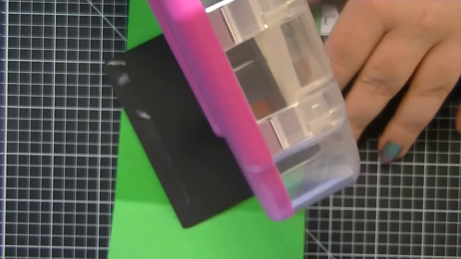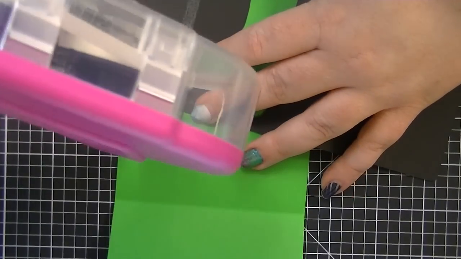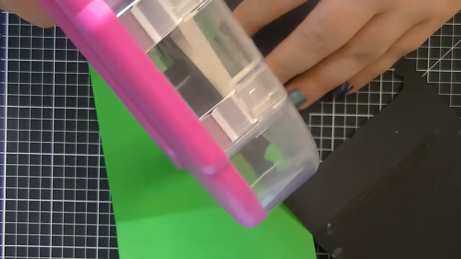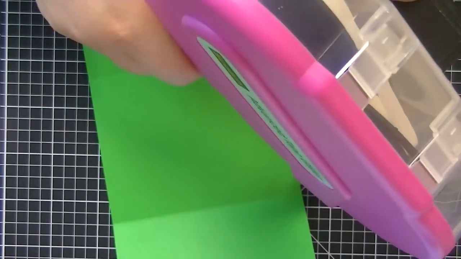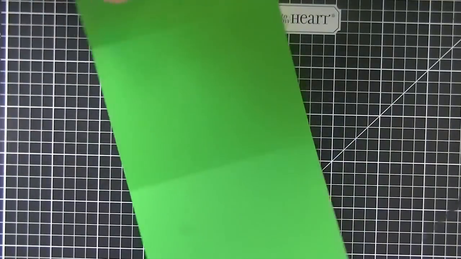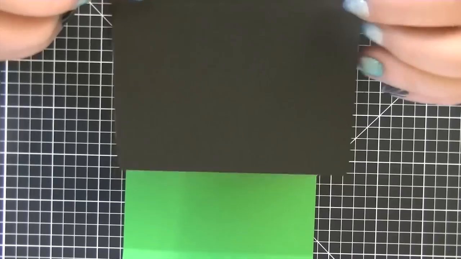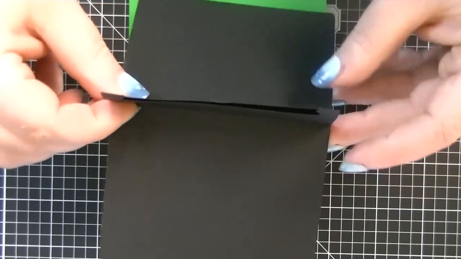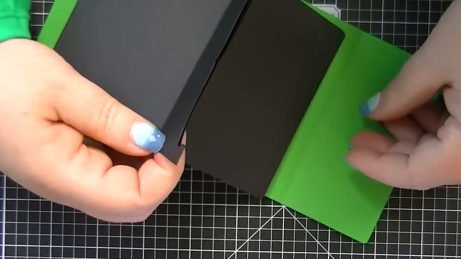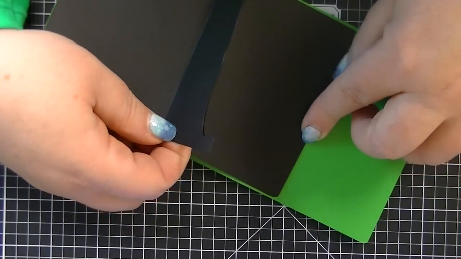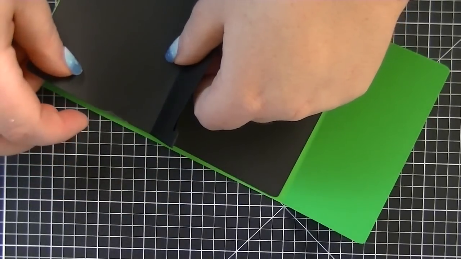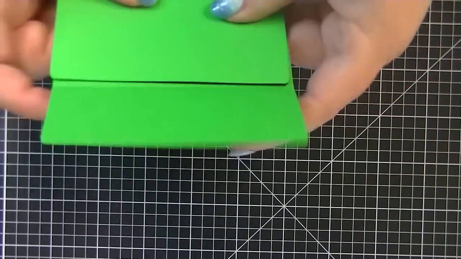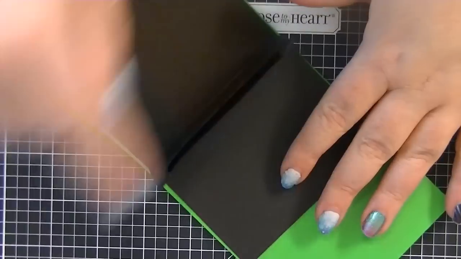And I'm going to put the adhesive all the way up to the score line. It's going to be right on the edge. And if you wanted to ink the edges of this, now is the time. Sometimes I forget, but because I'm using black, I'm not going to. I'm just going to leave it. And we're going to put this. There we go. So it's going to fold like this. And the gift card's going to go right here.